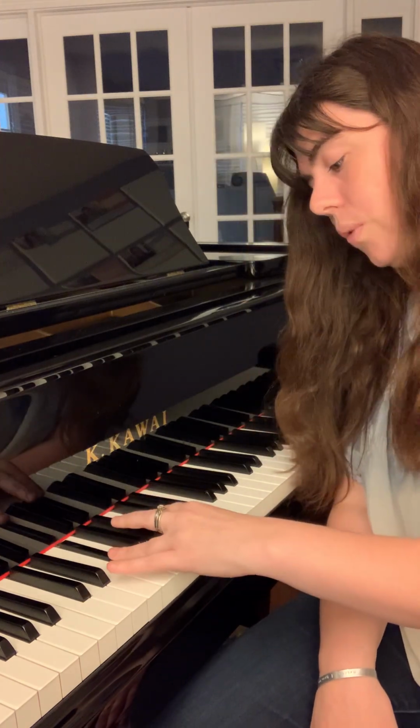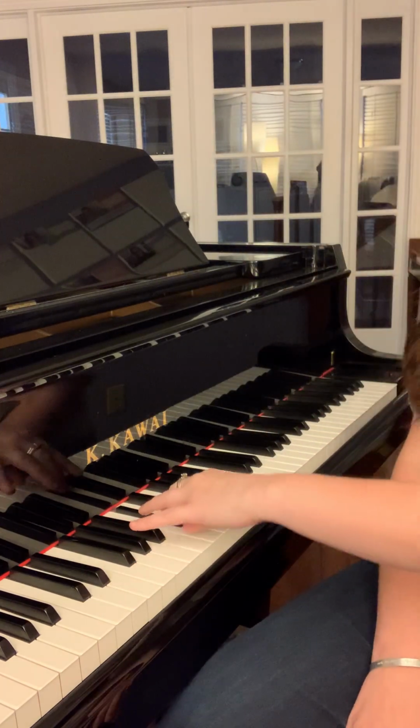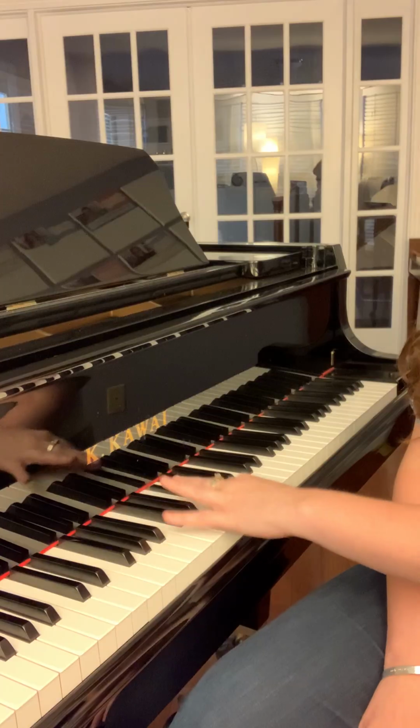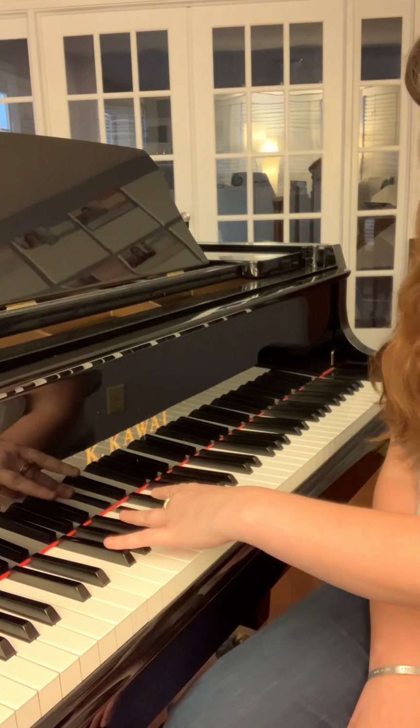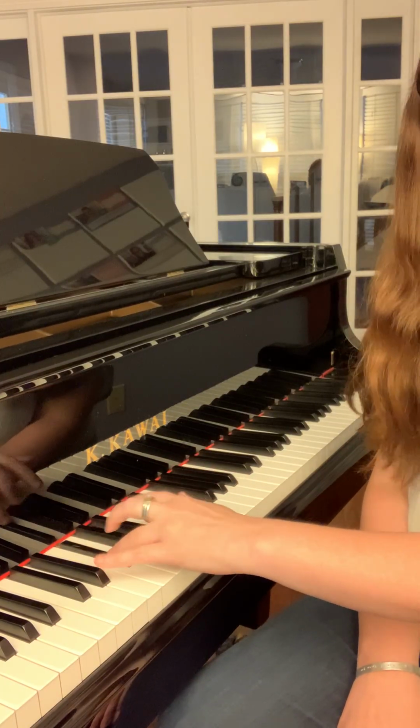So that is 4, 3, 2, 1, 3, 2, 1, 2, 1, 2, 3, 1, 2, 3, 4. All the normal rules apply when you're trying to teach yourself to play this with hands together. Learn it hands separately first. Make sure your hands really, really know it independently of each other and independently of you really having to think about it.